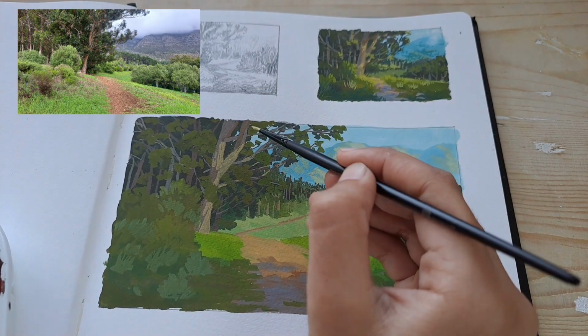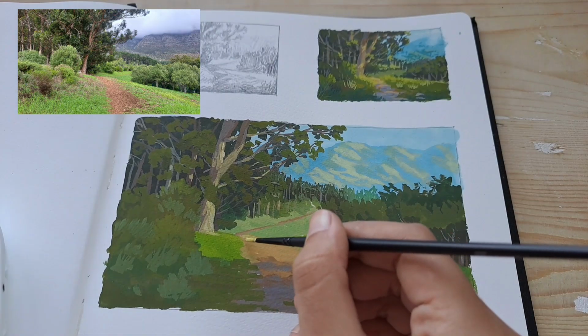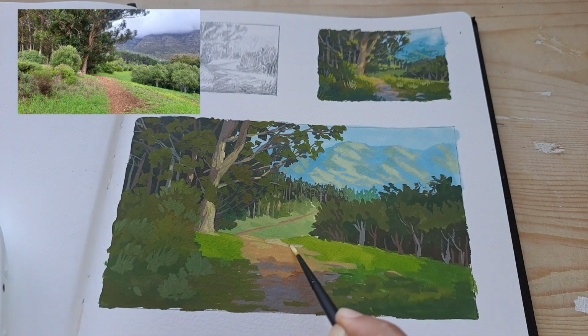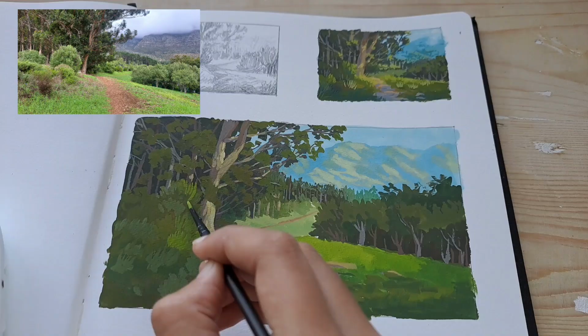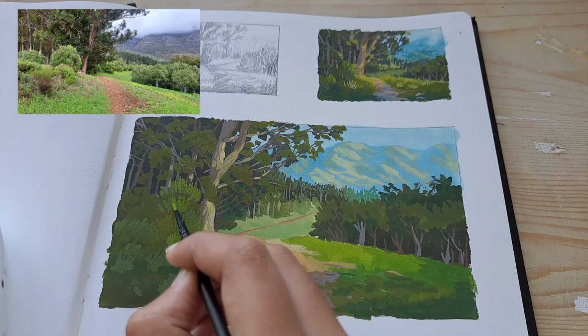I used some of the same highlight color, Hansa yellow medium, a little bit of yellow ochre and titanium white to highlight the bottom of the tree trunk and the pathway. And now what I'm doing is I'm just creating some texture in the trees and the foliage.